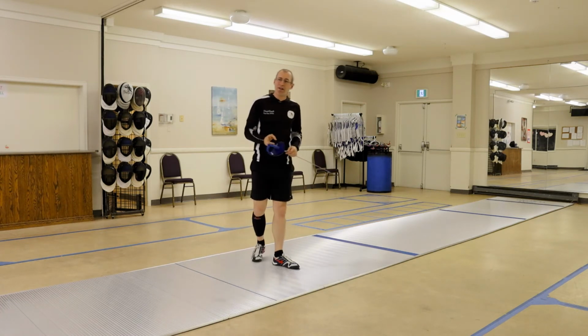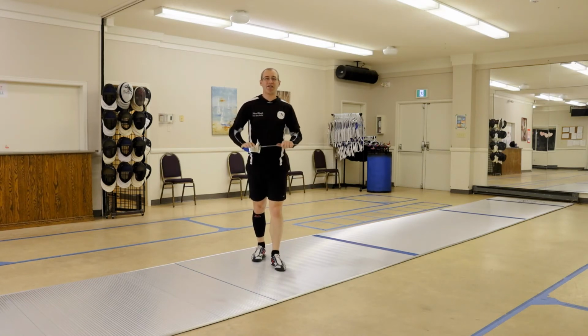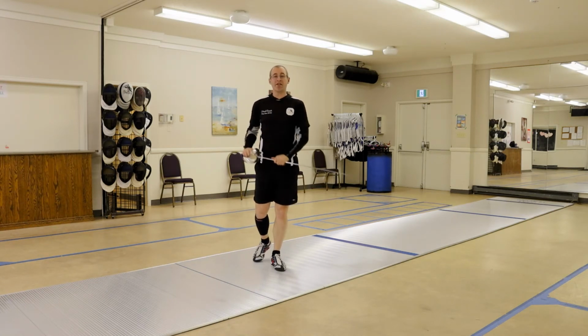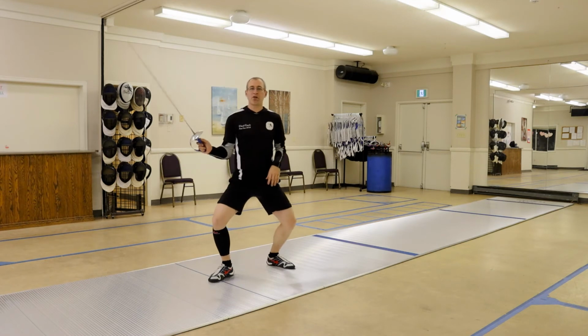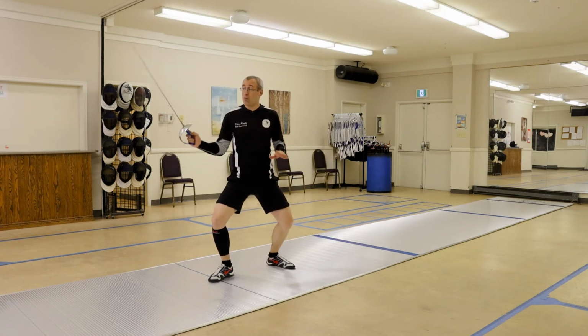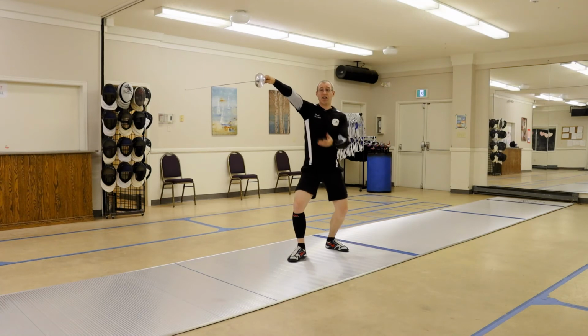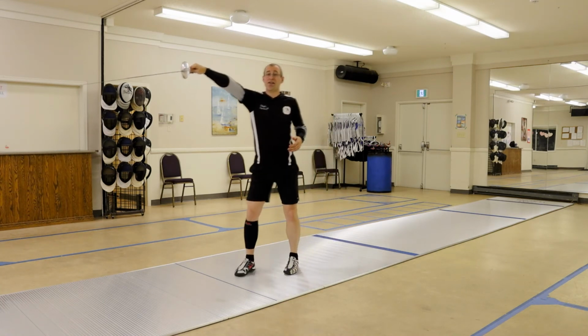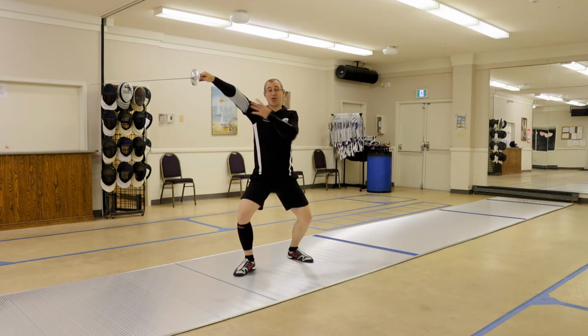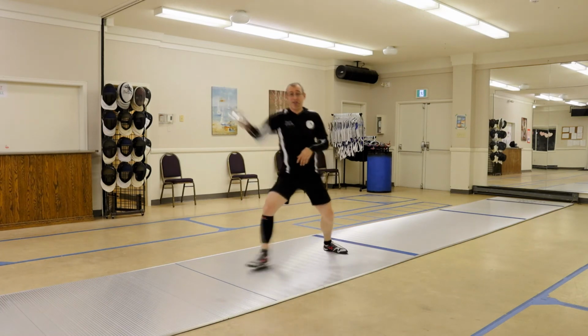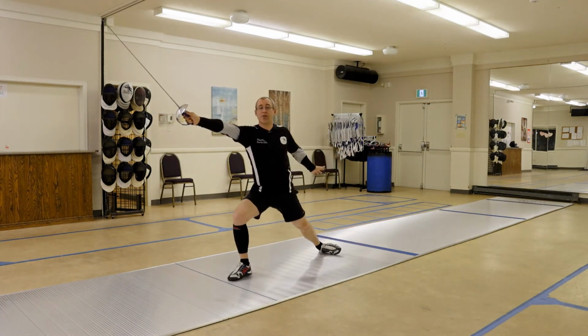The second one is using it as a defensive means of creating distance. If your opponent is closing and you want more distance, more time to think about what you're going to do, if they start their attack from far, you can establish line, you can retreat, you can invite the attack. So even though you don't have right of way, you've opened up the distance so when they attack you can close with the parry, make the riposte.